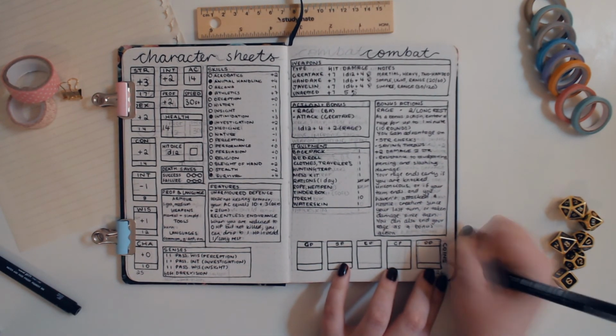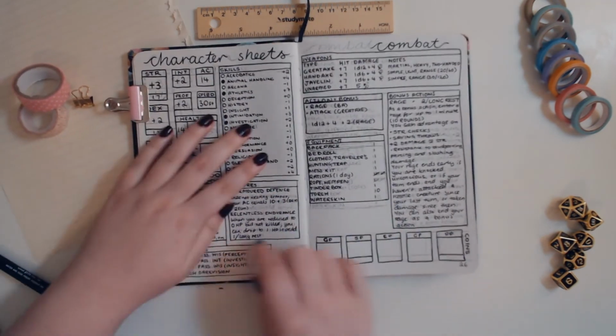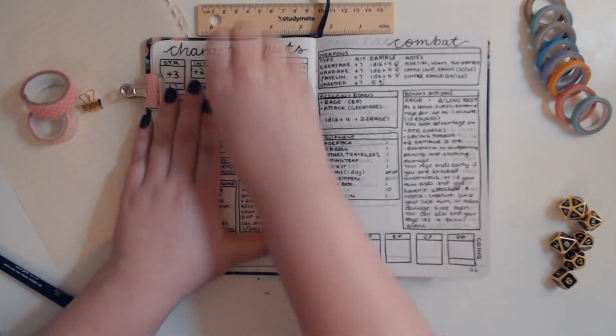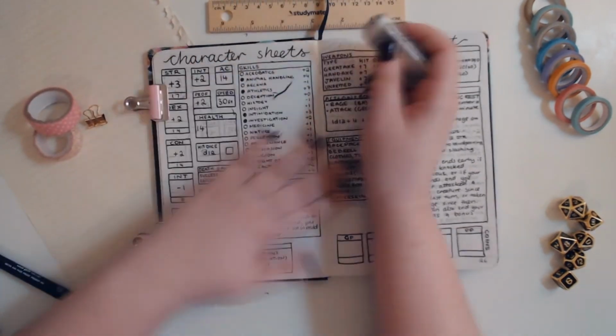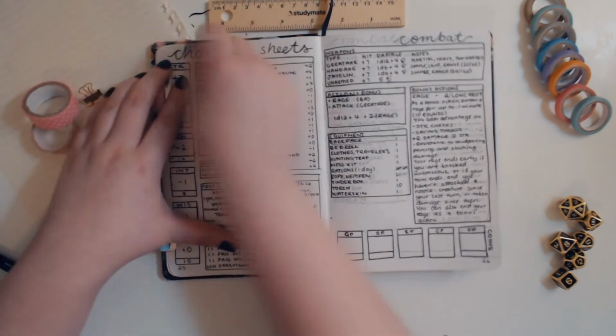Lastly, I filled out what I currently have in my inventory and a section for adding my coins. With that, the character sheet is complete. You should end up with a spread that gives you everything you need to play your character. It also marks the end of what you need before the session.